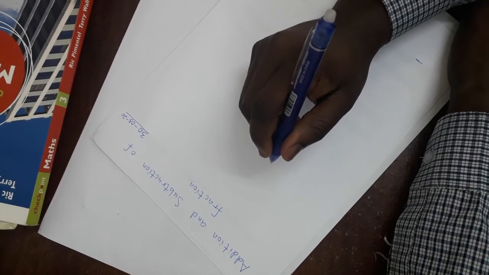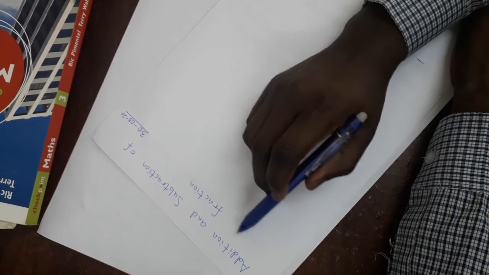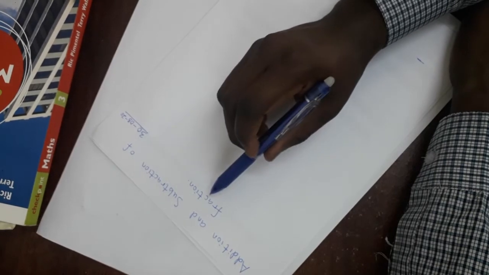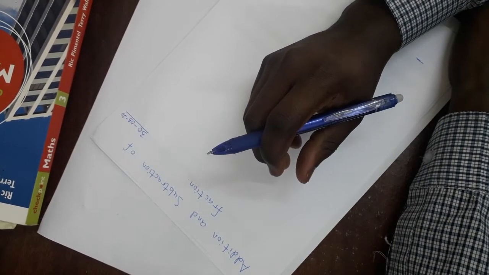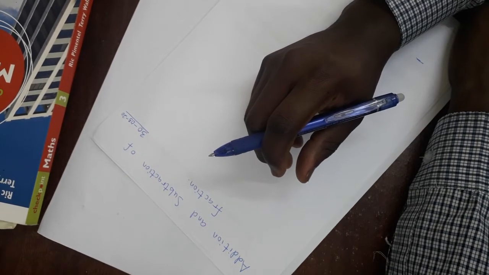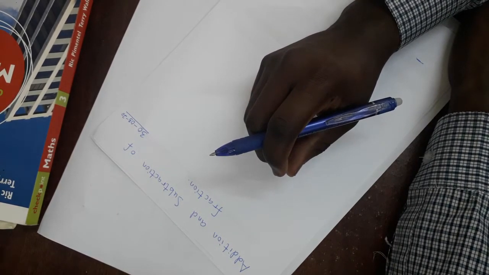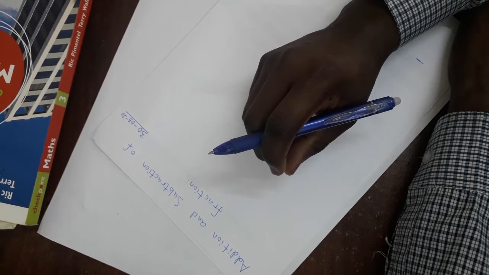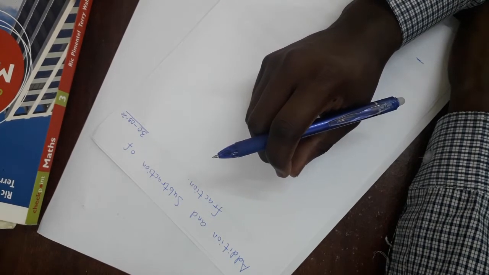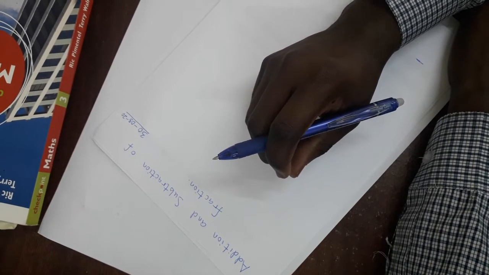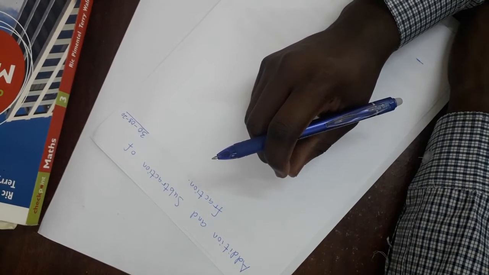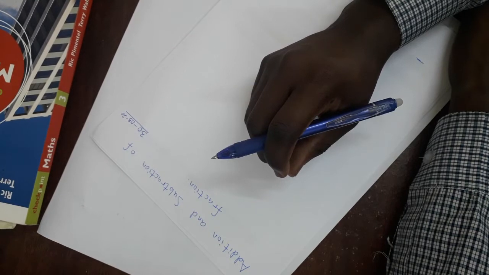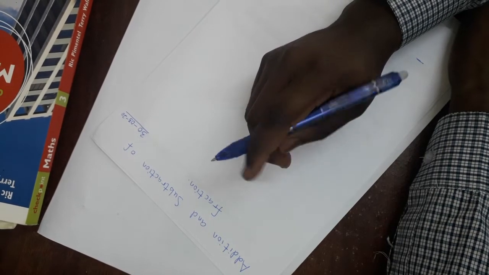Today, we shall be talking about addition and subtraction of fractions. How do we add together and how do we subtract fractions? I know that it is easy to add numbers and to also subtract numbers, but how about fractions? That is what we shall be talking about today. I'm going to take a few examples that will help you to understand this better.